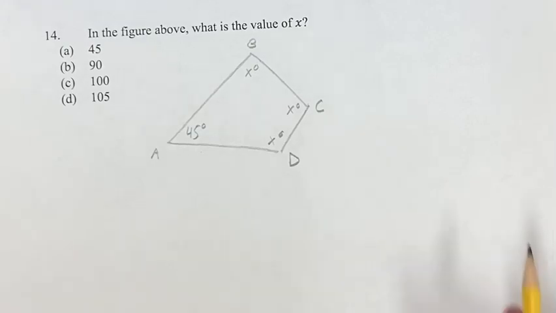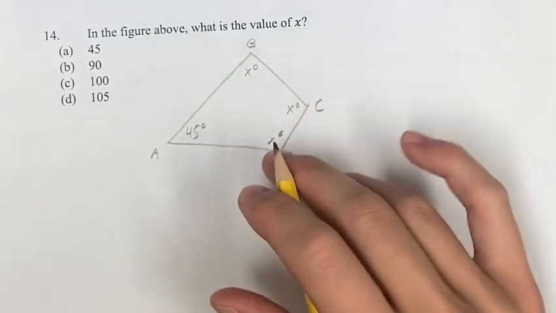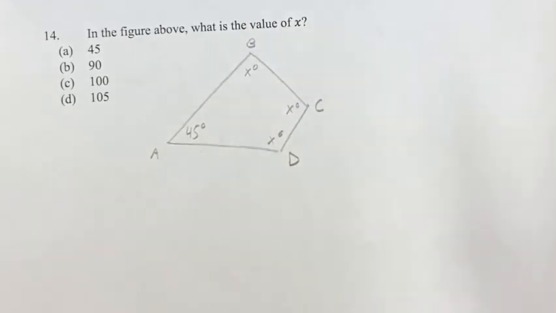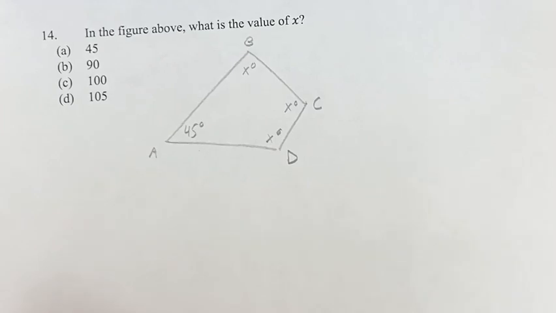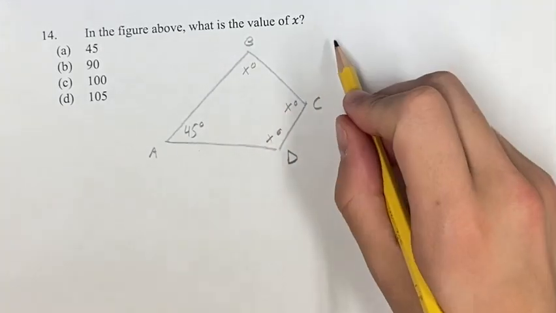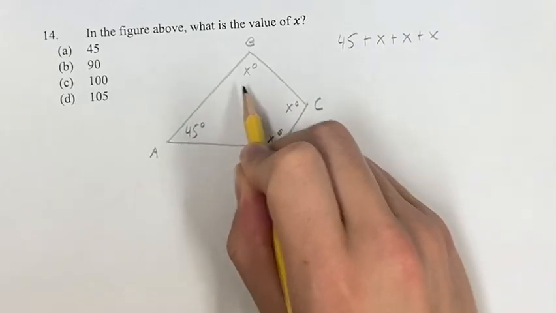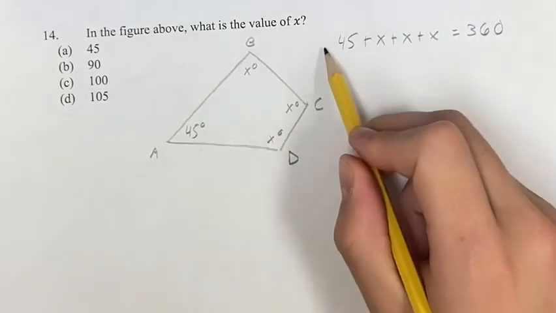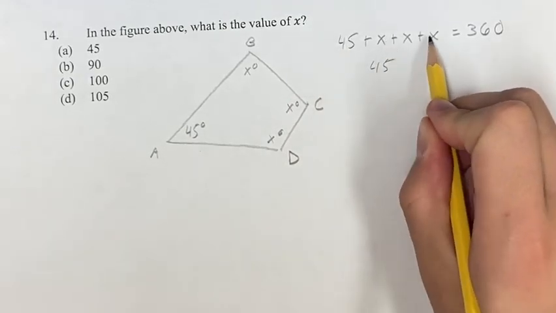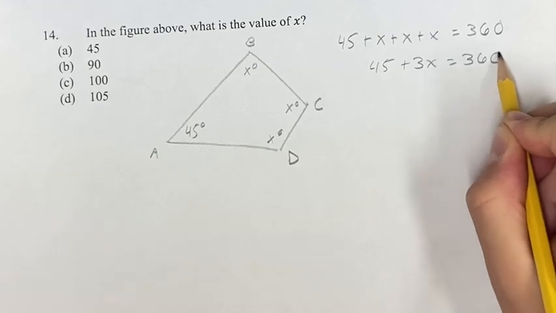So what we have to do here is understand that the interior angles of any quadrilateral, right, square, rectangle, kite, rhombus, whatever, the angles add up to 360 degrees. So in this one, 45 plus x plus x plus x, right? These four angles add up to 360 degrees. So 45 plus x plus x plus x means plus 3x is equal to 360 degrees.